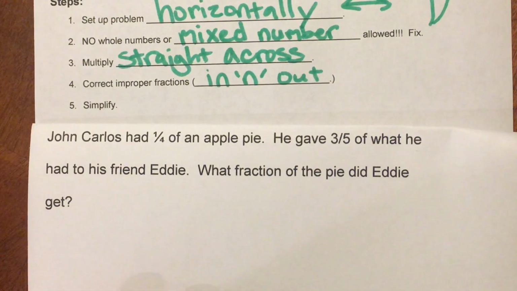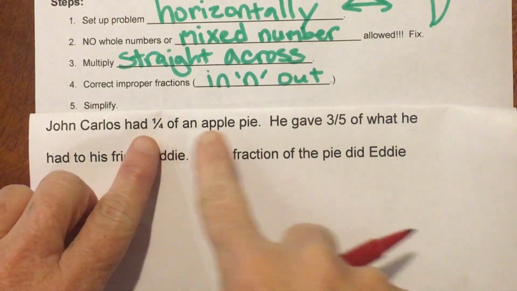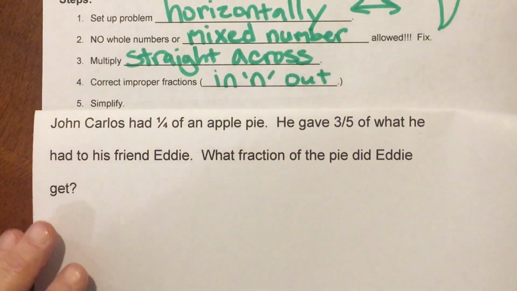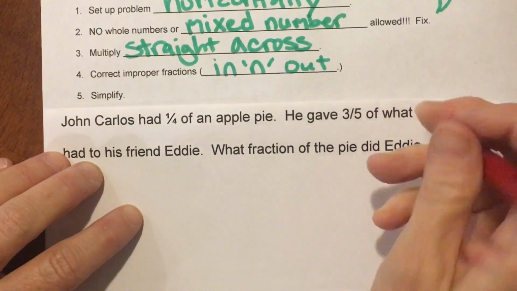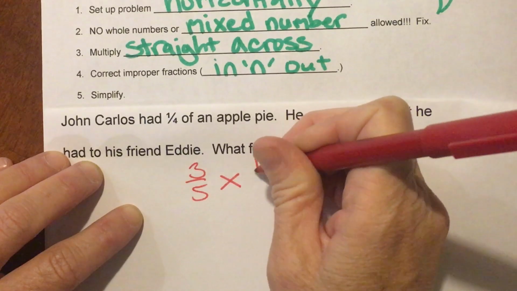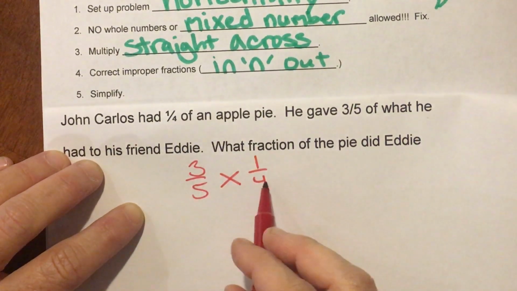It's a multiplication problem. What they're saying is, this is what he had, and he gave 3/5 of this to his friend. So because I can use that word "of," I know it's multiplication. So he gave 3/5 of the 1/4 pie to his friend. Okay, so step 1 is done.